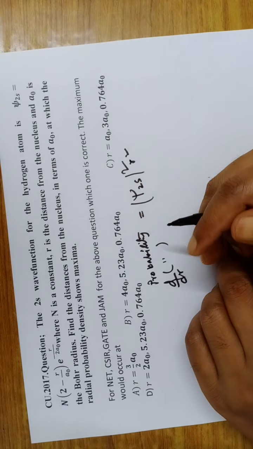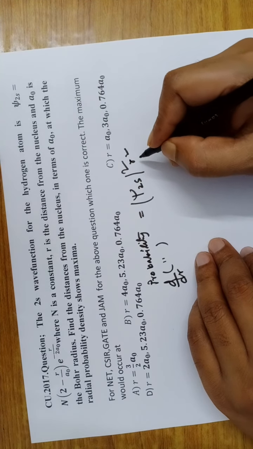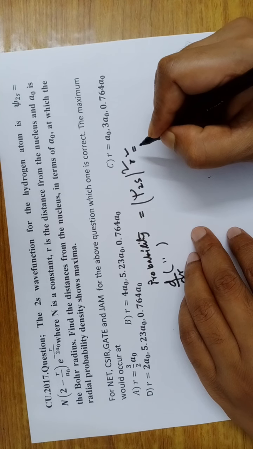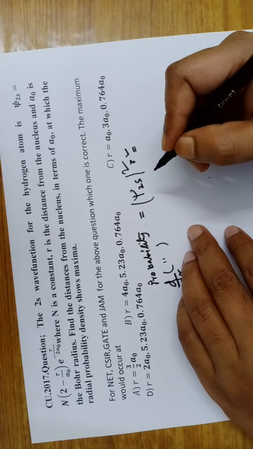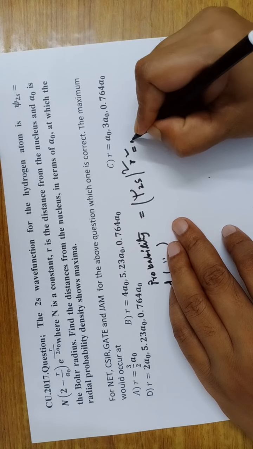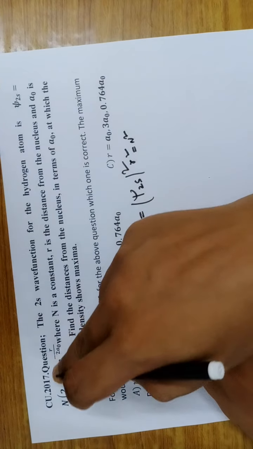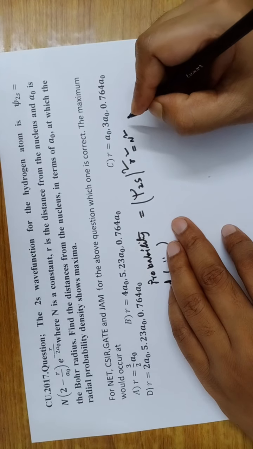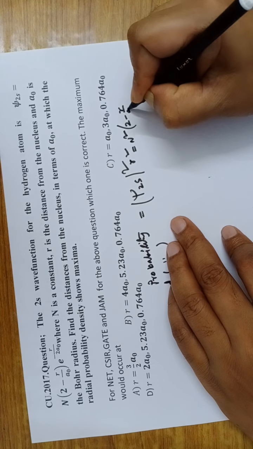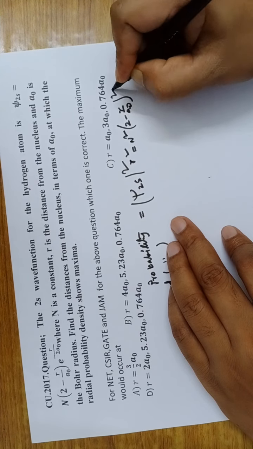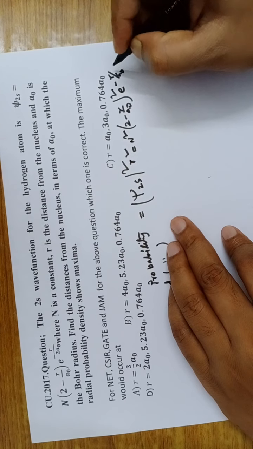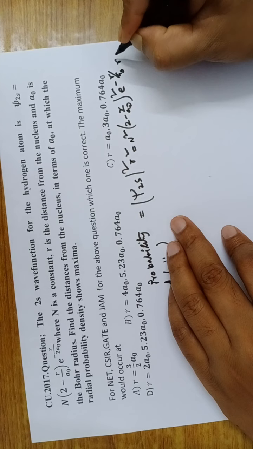Now at first we will put here, what will be the value? That is actually N squared into (2 minus r by a0) squared e to the power minus r by a0 into r squared.